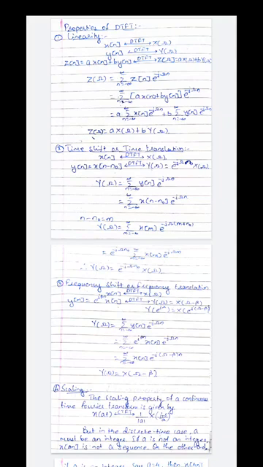Then the transform should also satisfy the principle of homogeneity and superposition. According to linearity, if we form a composite signal by adding x and y, then their corresponding spectrums X of omega and Y of omega will also be superimposed and multiplied by the respective constants.